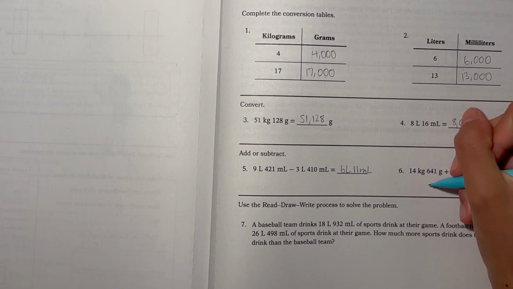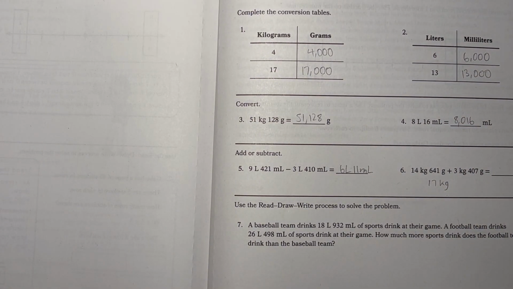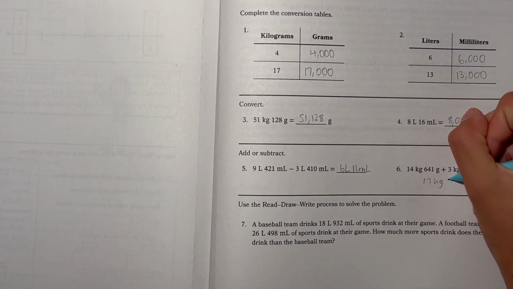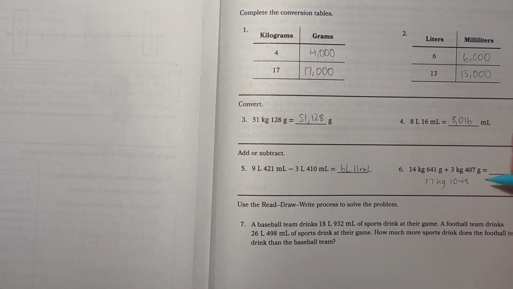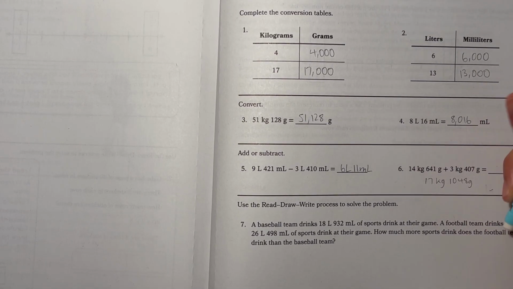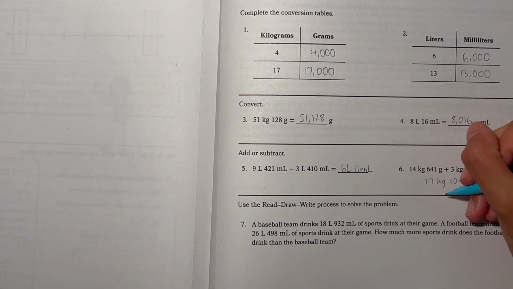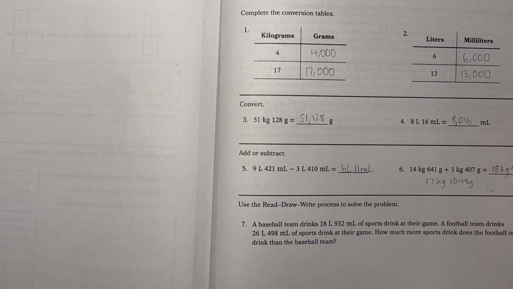That's 17 kilograms, 641 plus 407, that's 1,048 grams, which is 1 kilogram more. So 18 kilograms, because 1,000 goes here, and then it's 48 grams.